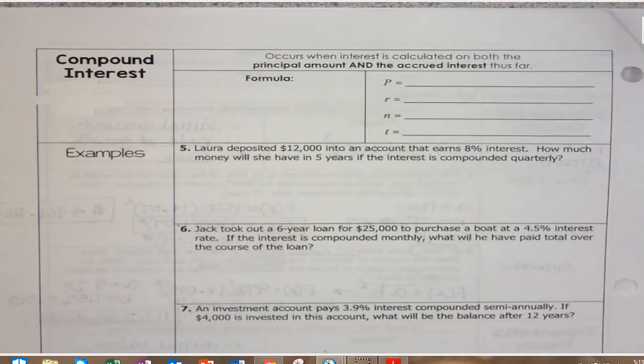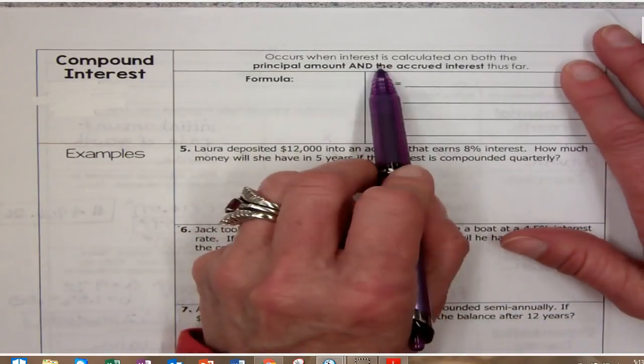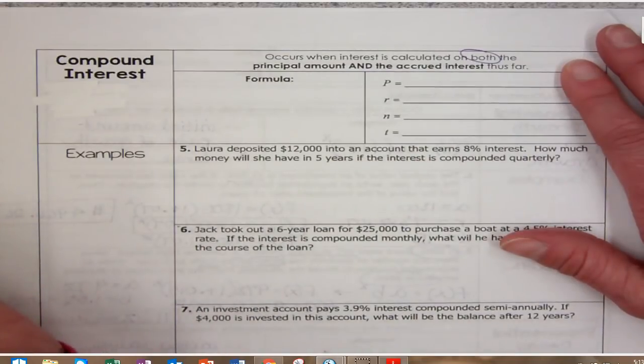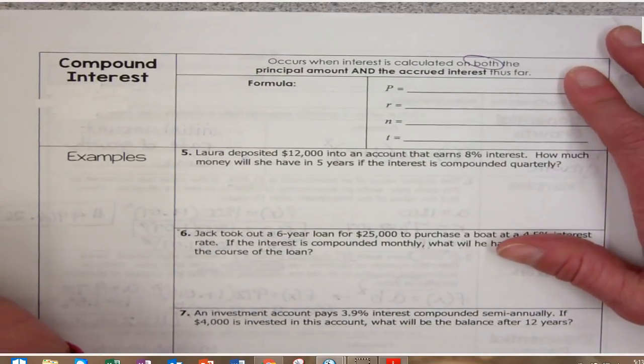Alright, so now we're talking about compound interest. This basically occurs when the interest is calculated on both the principal amount and the accrued interest.